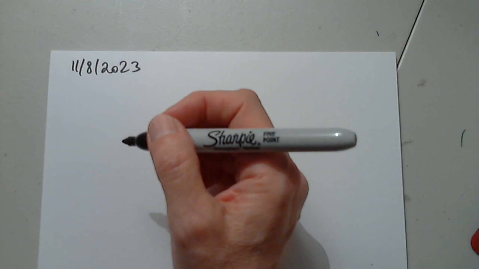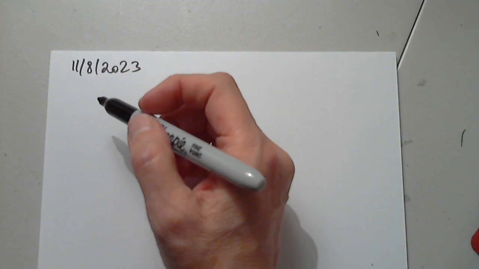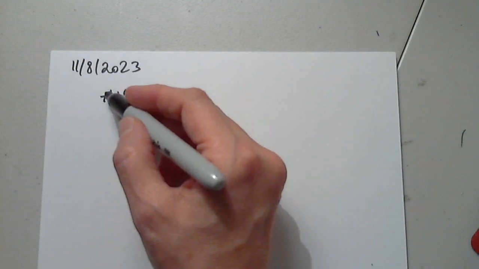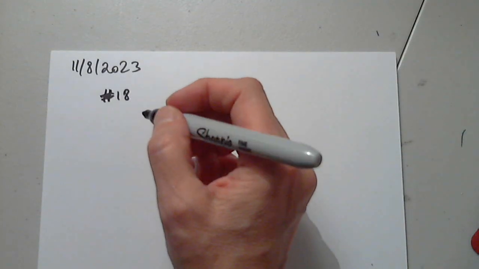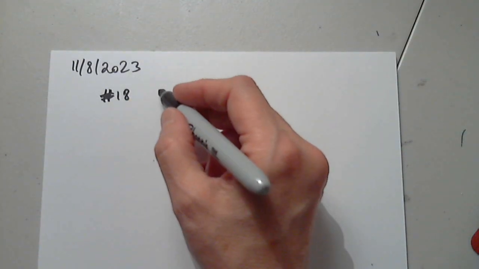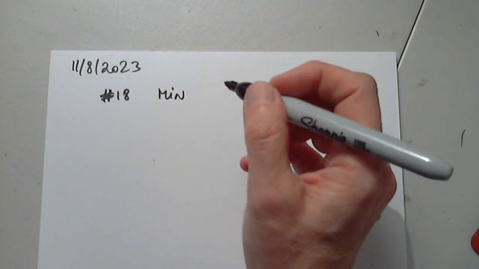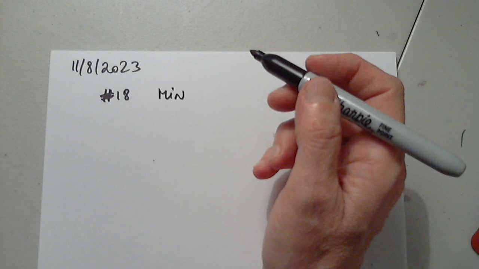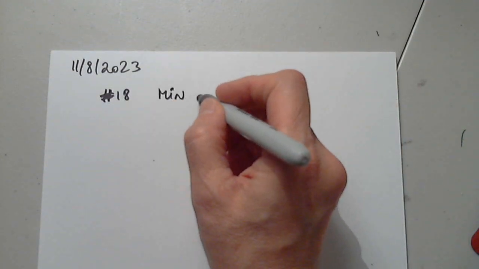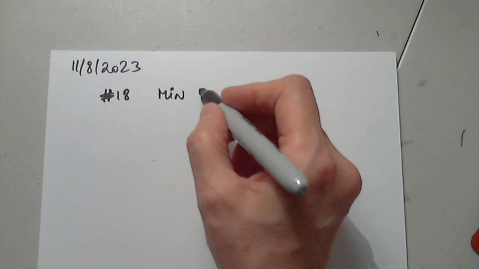I was going to ask if we could go over one of the homework problems, number 18, about minimizing the open box. Minimizing a function has to be cost, surface area, volume, something. What function? Volume. Okay.